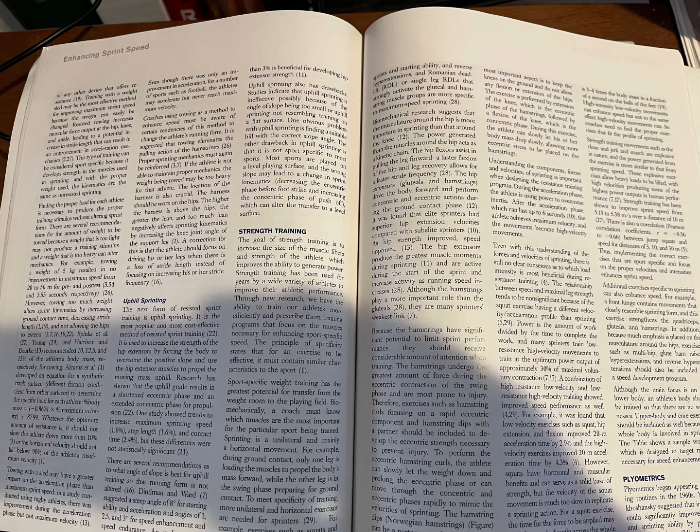One obvious problem with uphill sprinting is finding a suitable hill with the correct slope angle. The other drawback in uphill sprinting is that it is not sport-specific in most sports. Most sports are played on a level playing surface, and the wrong slope may lead to changes in sprint kinematics, decreasing the eccentric phase before the foot strike and increasing the concentric phase of the push-off, which can alter the transfer to a level surface.